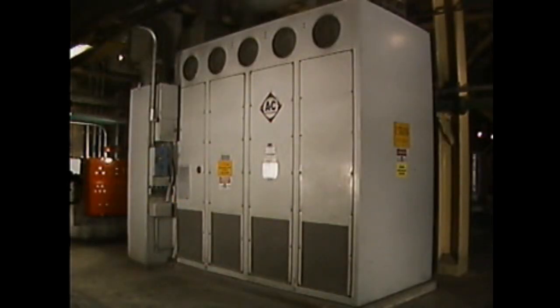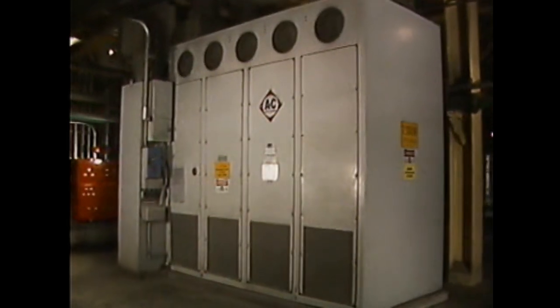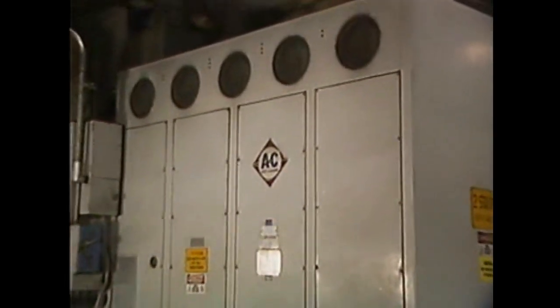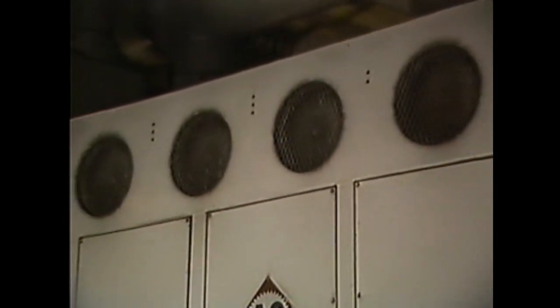Now, not all transformers use oil to cool their windings. For example, this transformer is air-cooled. It has a set of fans that blow the air that's heated by the windings out of the transformer casing. Screens at the bottom of the transformer let cool air in to replace the heated air.